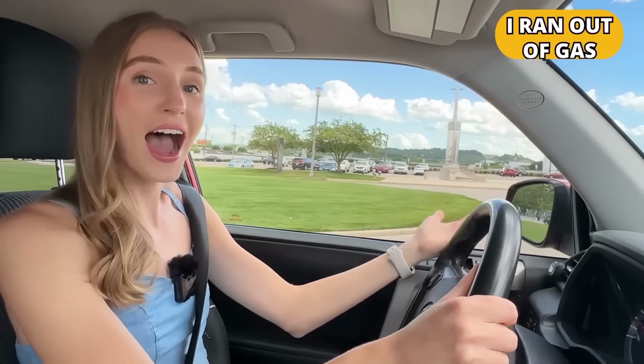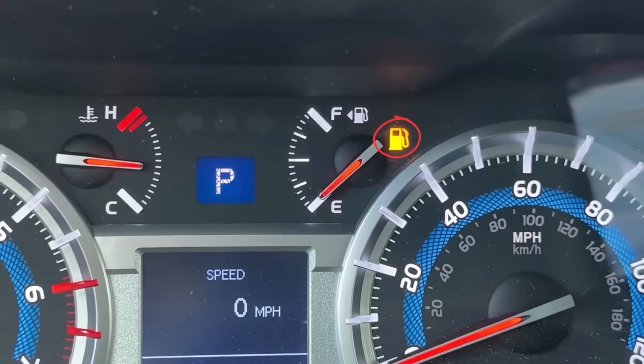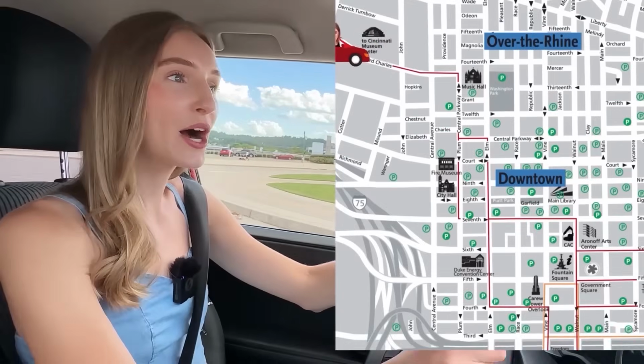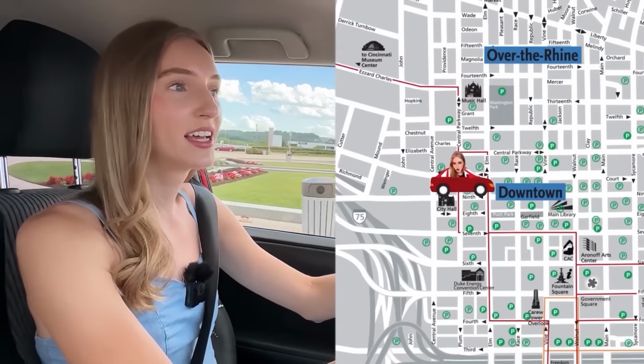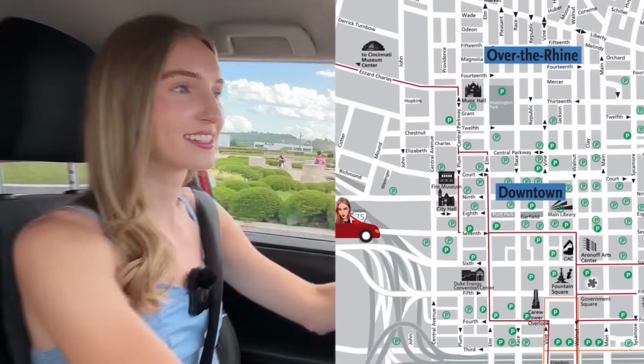This is also not correct. Oh no, I just ran out of gas. My light just turned on, and now I need to head to the gas station to fill my car up with gas.